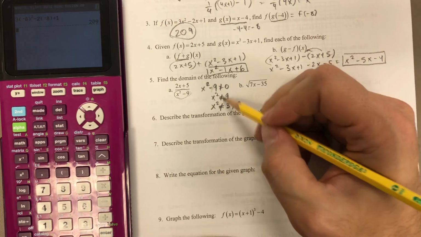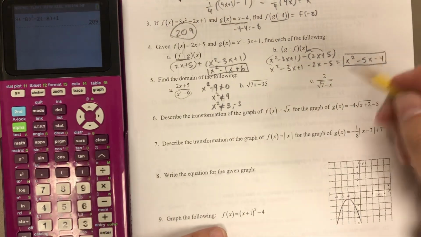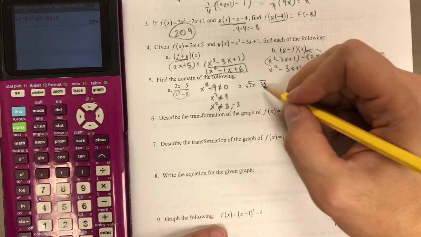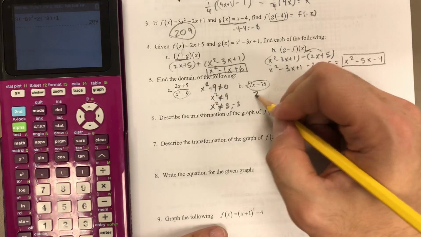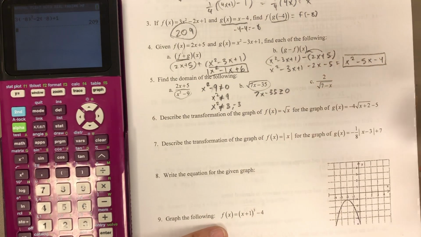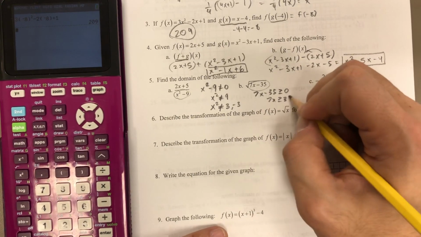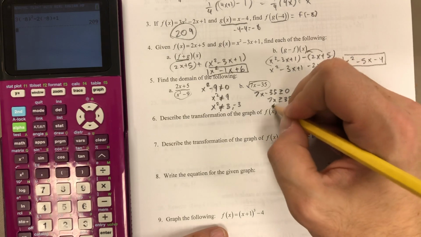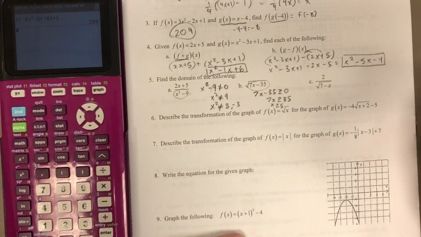Remember, when you take the square root of a squared variable, you have the plus or minus in front of it. For a radical expression, the inside part just can't be negative. So we take 7x minus 35 and say that it has to be greater than or equal to 0 and solve for x. Add 35 to both sides, divide by 7, and you get your domain. x has to be greater than or equal to 5.